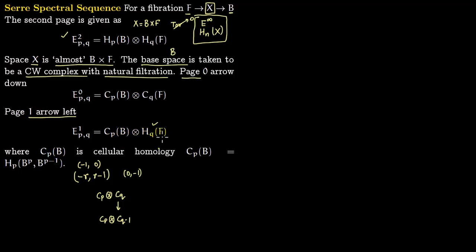Now your row is constant and this is changing. So you have C_P tensor with H_Q, and the arrow is going 1 left. So this is coming from C_(P minus 1) tensor H_Q and so on. Now you take homology with respect to the C_P and then you get H_P on page 2. That's how you get this. This is kind of hand wavy.